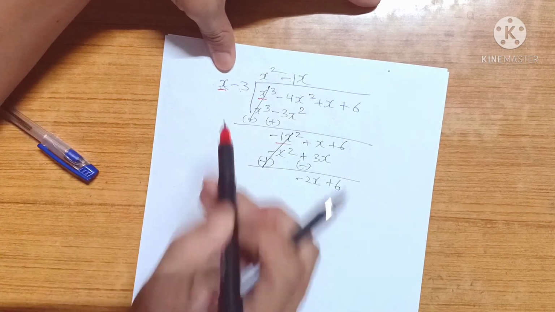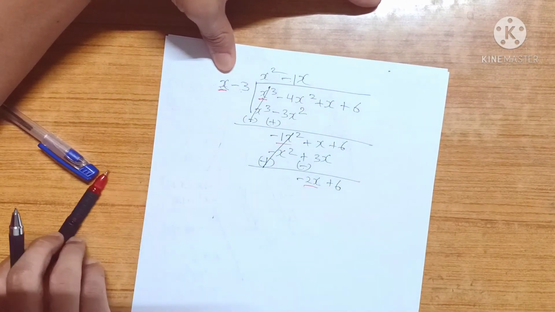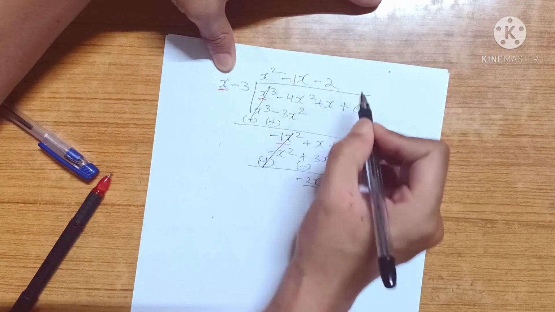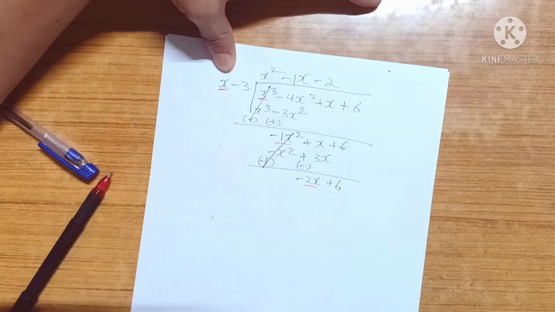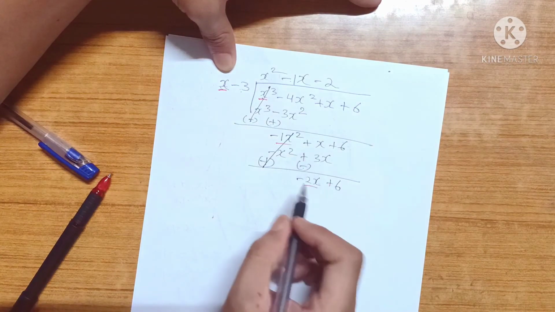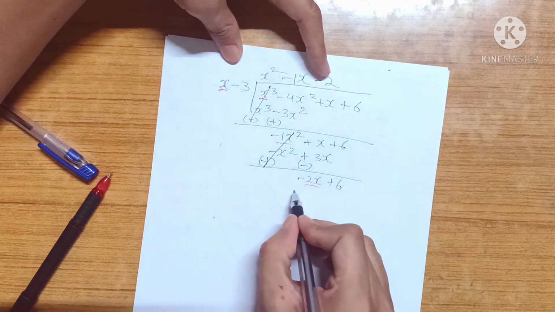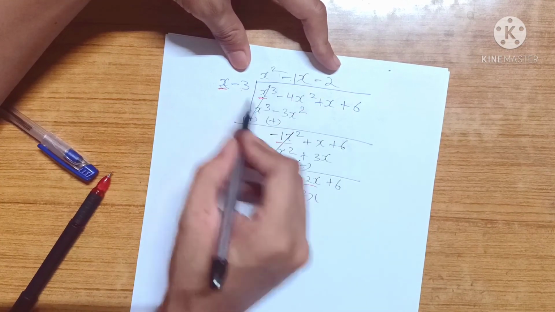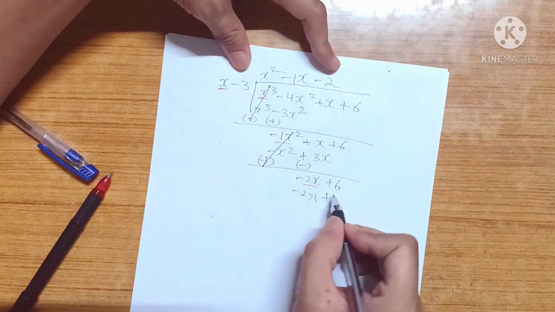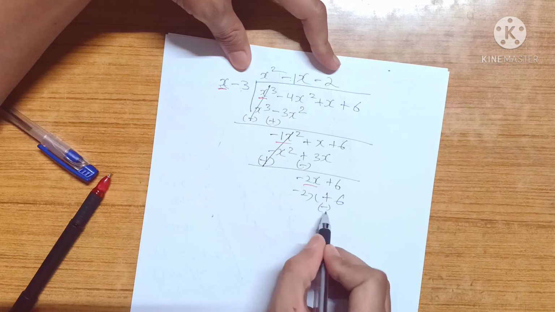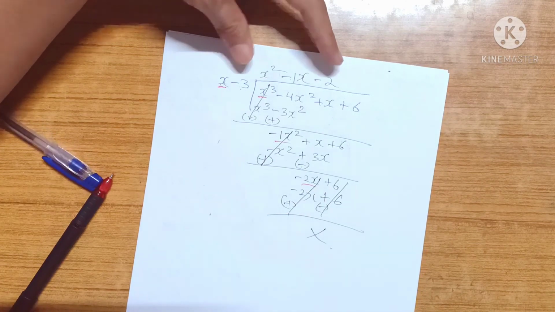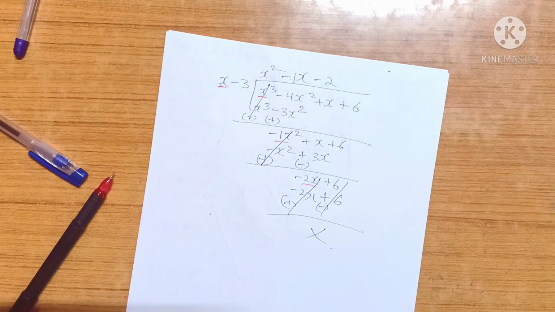Now we'll look at the first one and the first one. So x into what is minus 2x? We need minus 2. x is already here and here, so we don't have to add x. So minus 2 into x is minus 2x. Minus 2 into minus 3, minus into minus becomes plus, 3 2s are 6. This will become minus, this will become plus. These two get cancelled, these two get cancelled, and that is the answer.